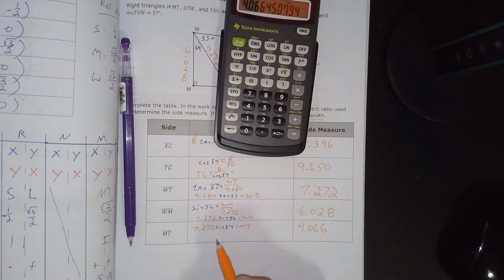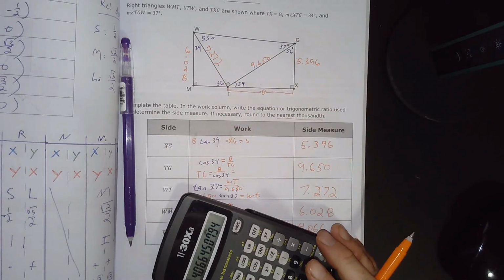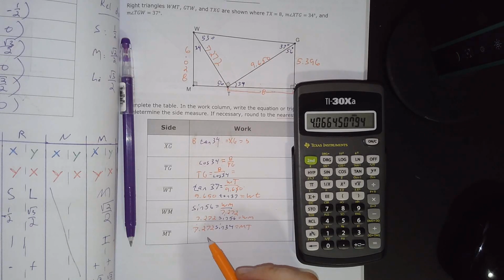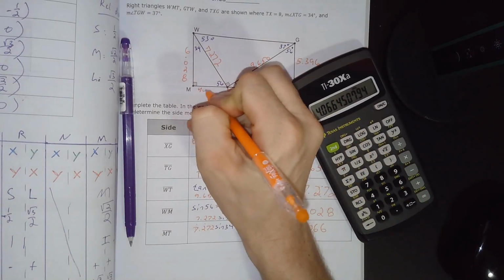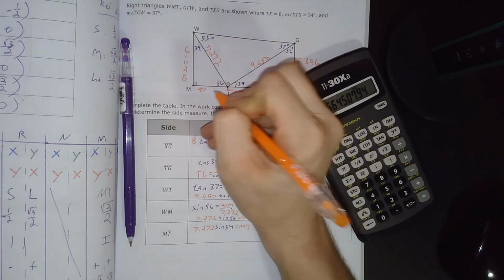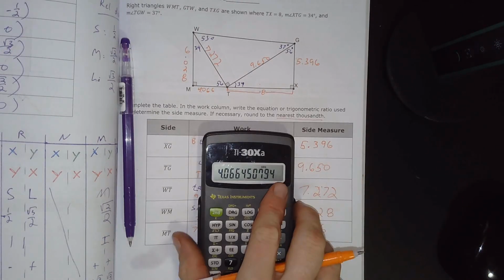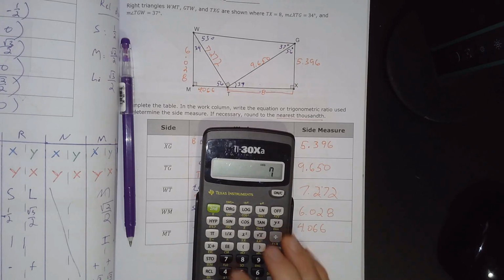All right, so that's that one. I could have used cosine. I could have used Pythagorean's theorem, but I used sine again. See, I just used the different angle for sine here. So that's that. I didn't find out WG, but I could do that using Pythagorean's theorem or sine or cosine of 53. I could use tangent too. I'll use tangent. Why not? Opposite over adjacent.